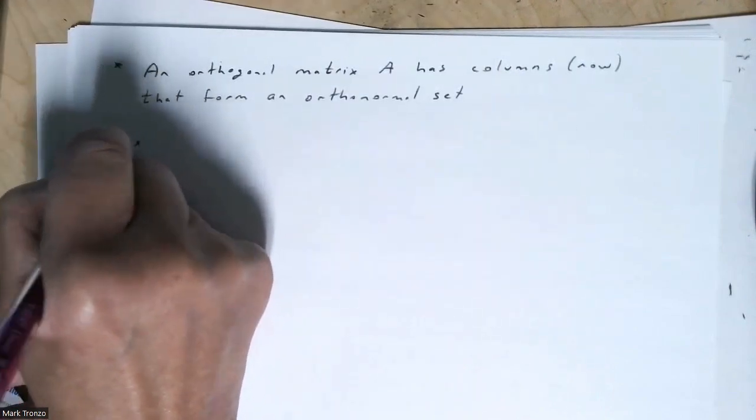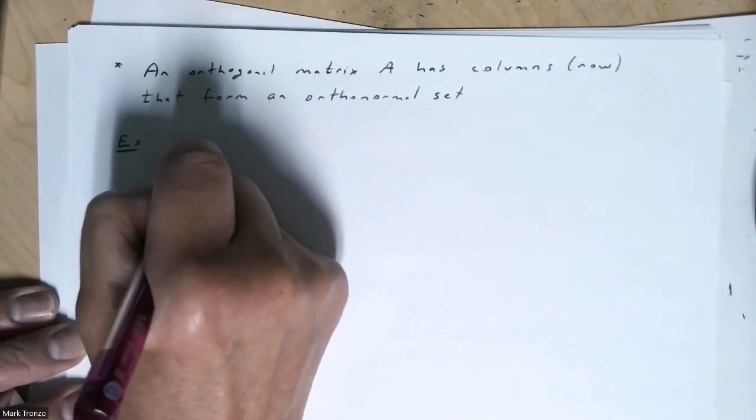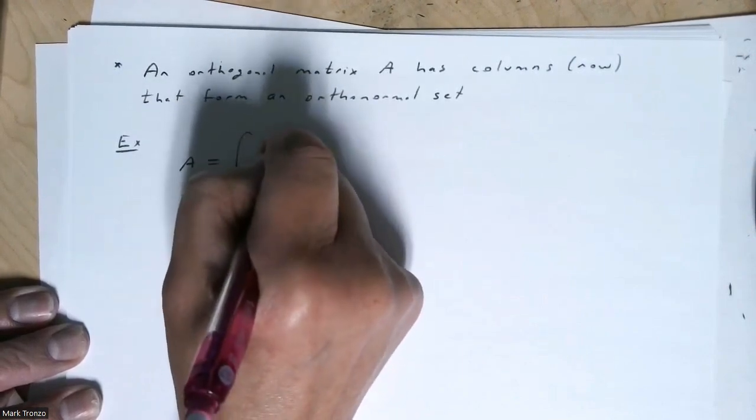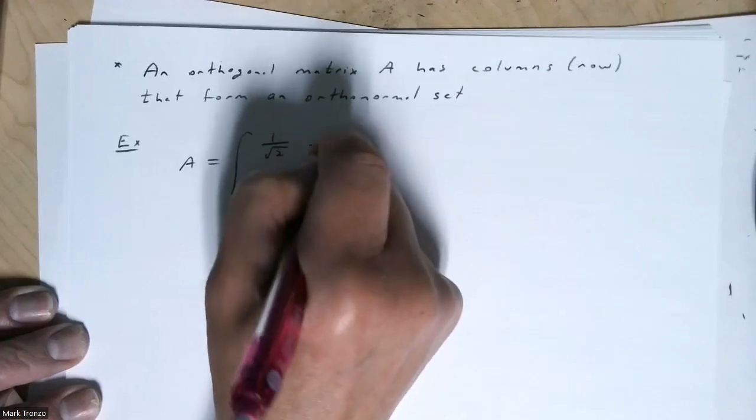I'm getting an example here from an introductory linear algebra textbook.